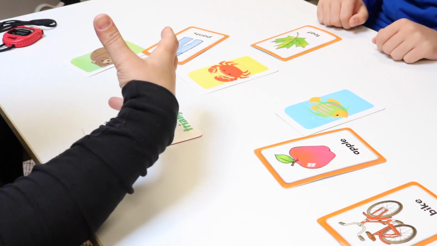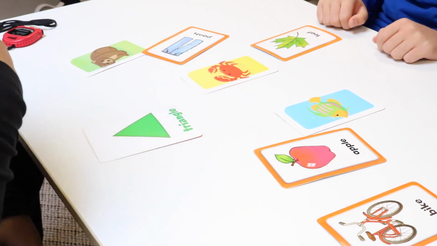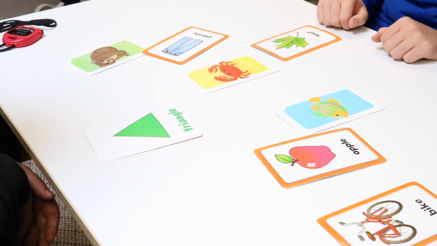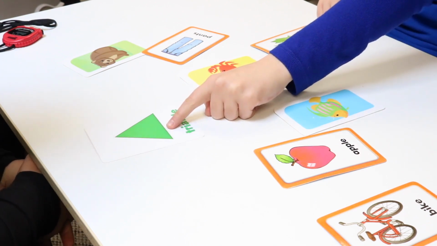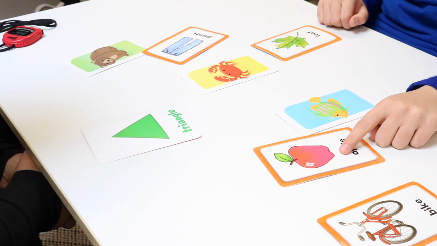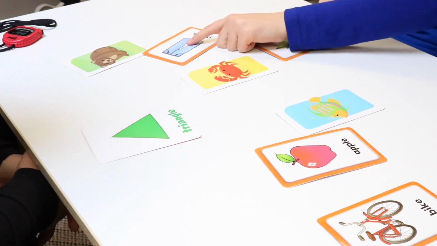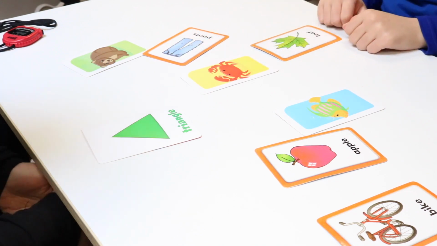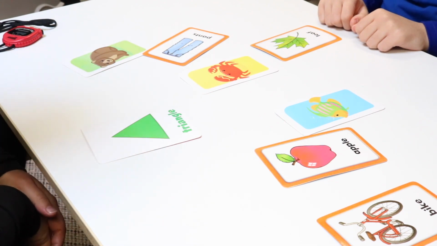So now I want to test and see if they can discriminate a variety of questions that I ask. I might say to them, show me the triangle. Where's the apple? Can you find the one that is blue? Okay, so now I did a variety of receptive skills. I'm testing their ability to discriminate, let's say, colors and some simple nouns.